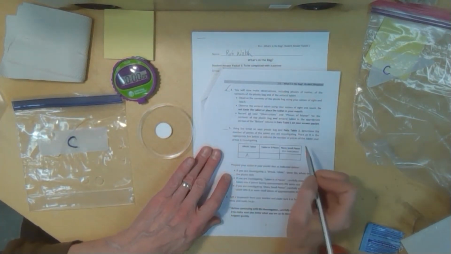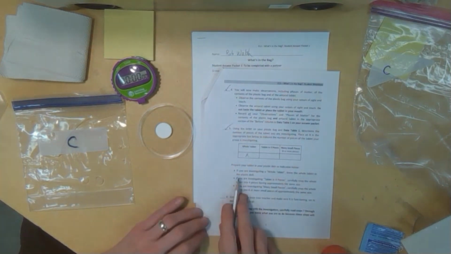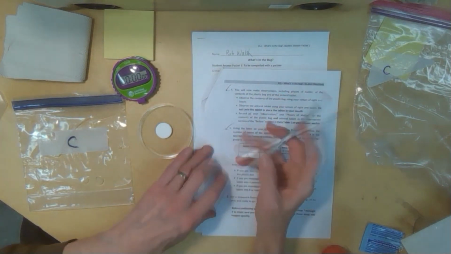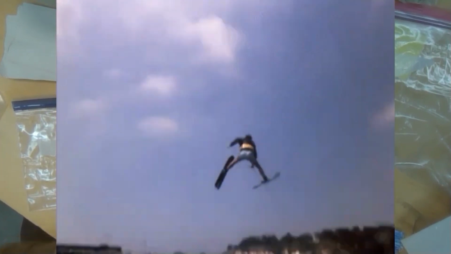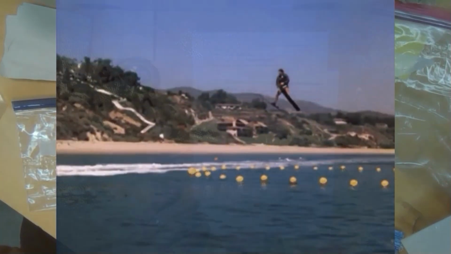All right. Ta-da! Ooh, I'm not done yet. How dare you, Mr. Walsh? You jumped the shark. You went too soon. That's it. Mr. Walsh is going to science jail.